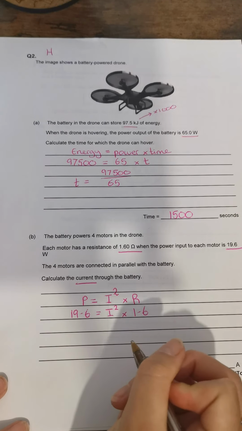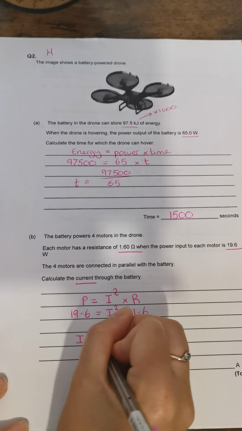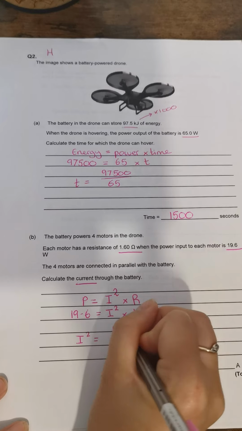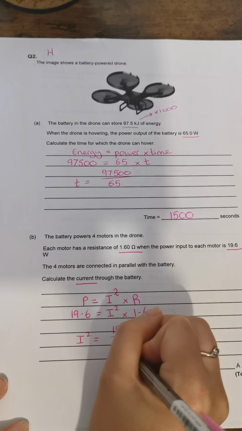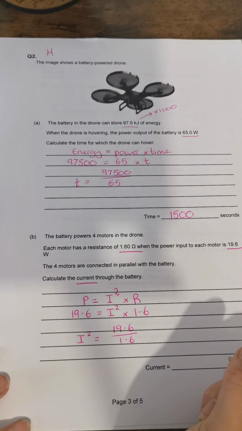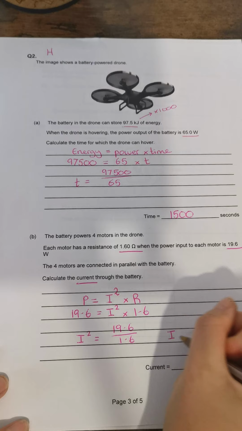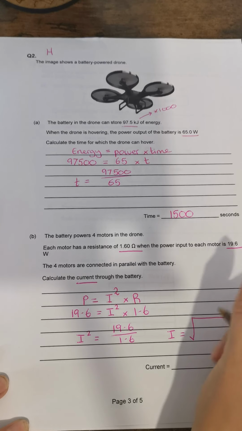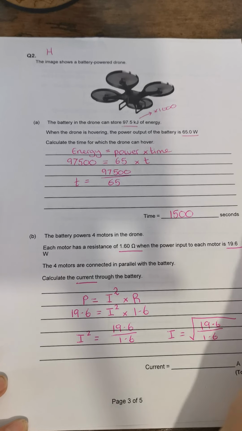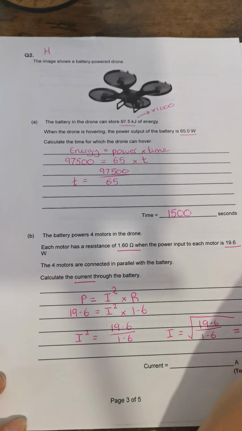So what we've got to do here is rearrange. So for I squared, I'm going to do 19.6 divided by 1.6. And then to get I, because it's I squared, I need to do the square root of that. Square root of 19.6 divided by 1.6. And that equals 3.5 amps.